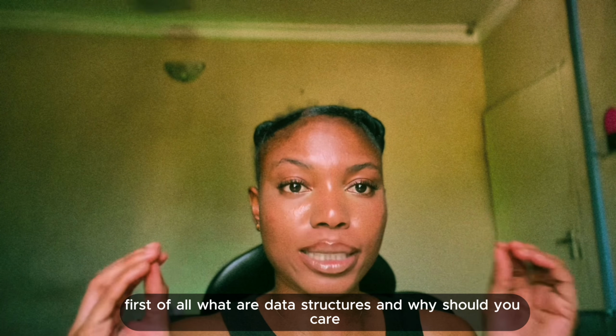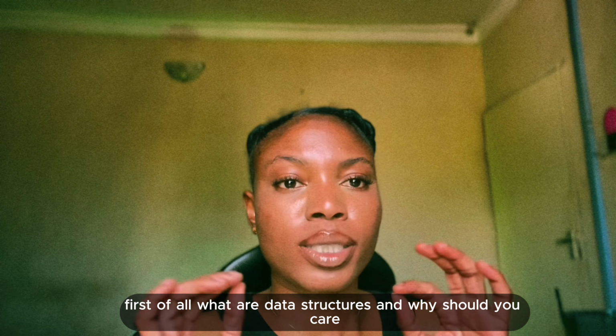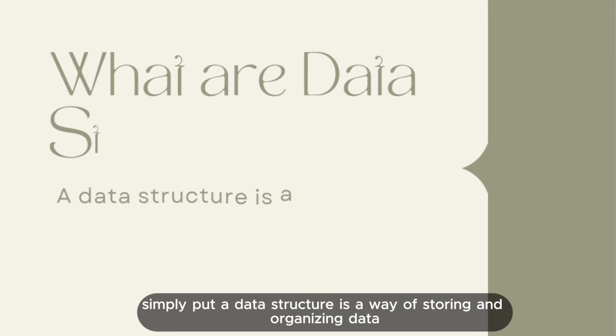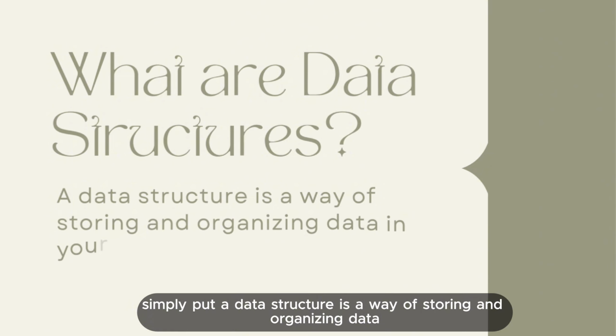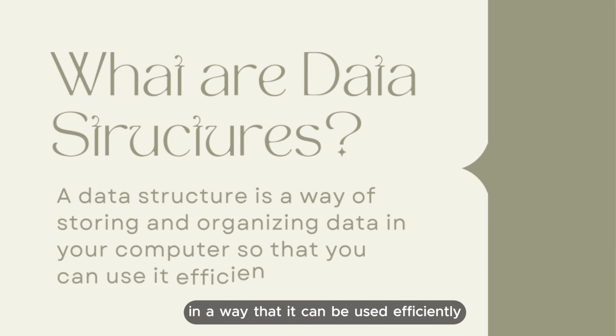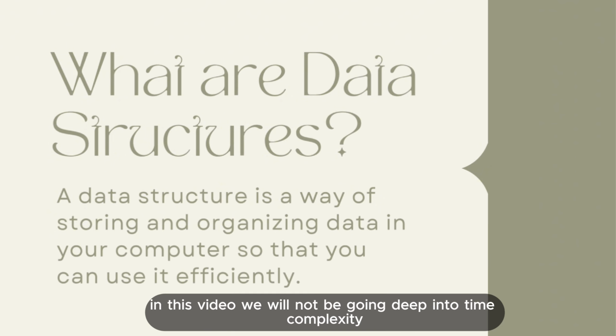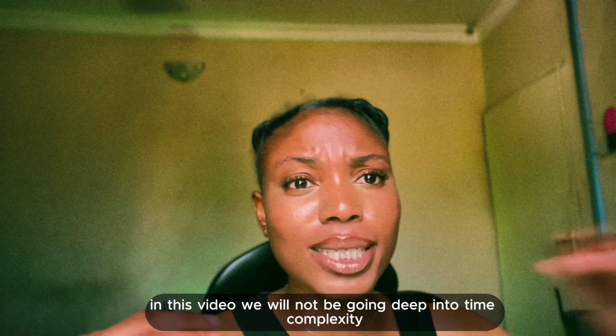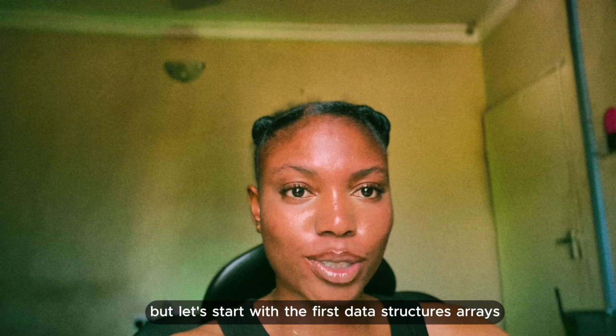First of all, what are data structures and why should you care? Simply put, a data structure is a way of storing and organizing data in a way that it can be used efficiently. In this video, we will not be going deep into time complexity. There's a whole dedicated video for that. But let's start with the first data structure.